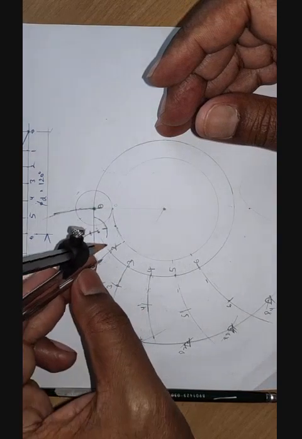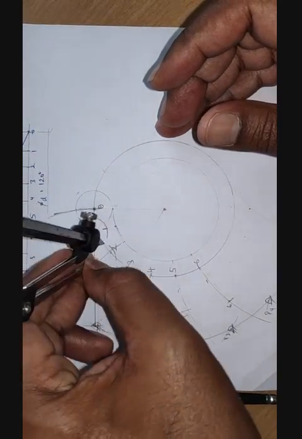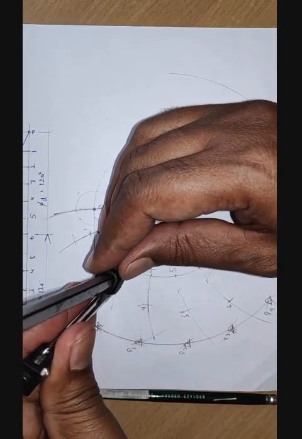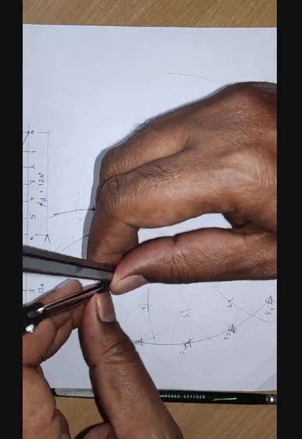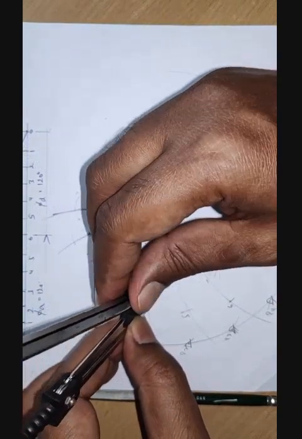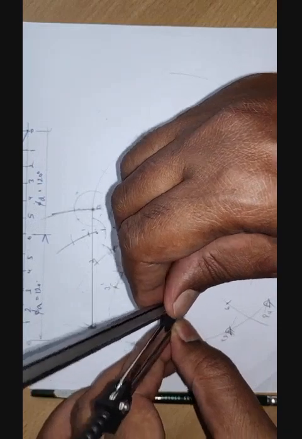Okay, and then similarly like this I will draw from 2, and similarly here from 3, and from 4, and from 5.